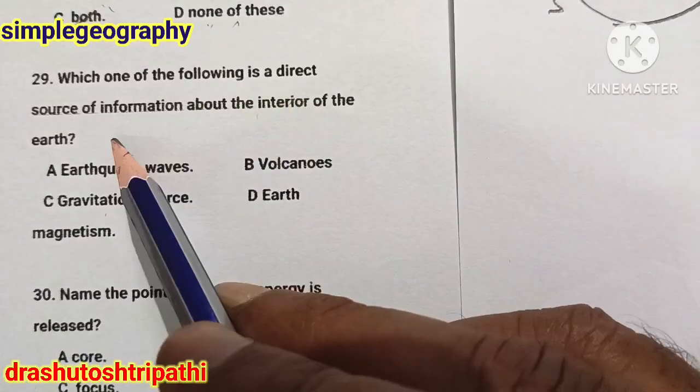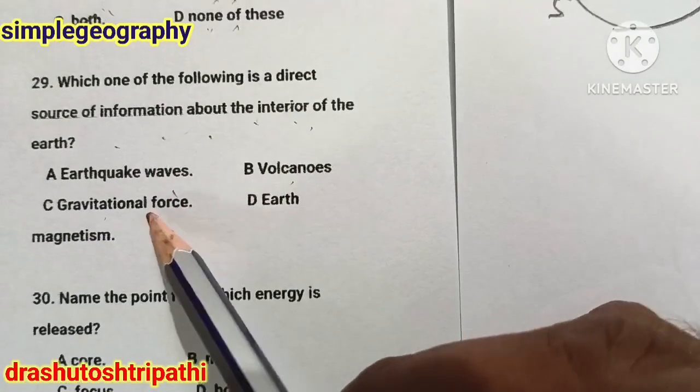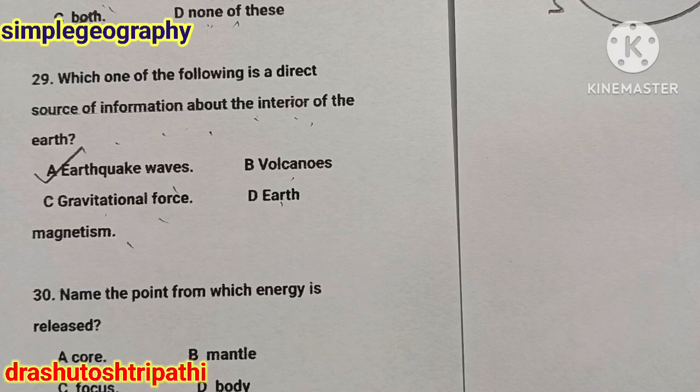Which of the following is the direct source of information about the interior of the earth: earthquake waves, volcano, gravitational force, or magnetism? The answer is earthquake waves, which is the best evidence about the interior of the earth.